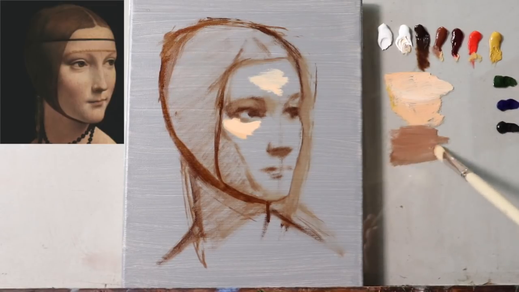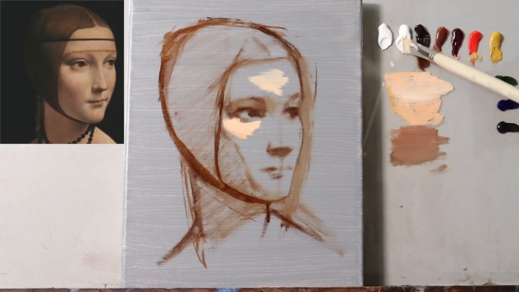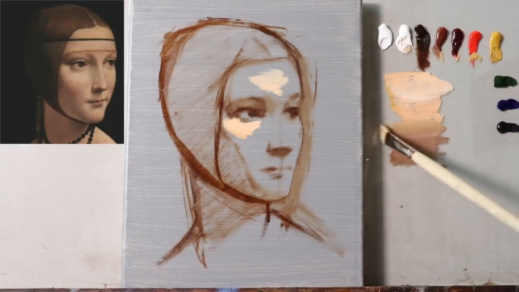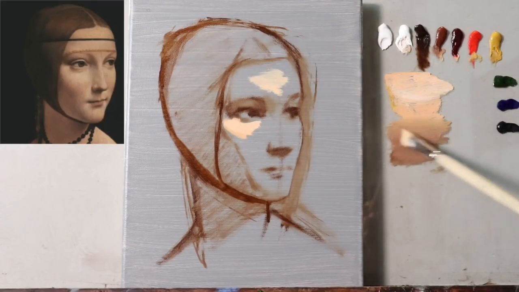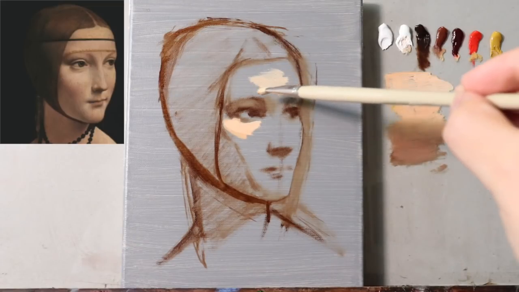I really do like burnt sienna. Brown is my favorite color. What's your favorite color? Go ahead, comment down below. But for me, brown is my favorite color. Alright, so the burnt sienna.